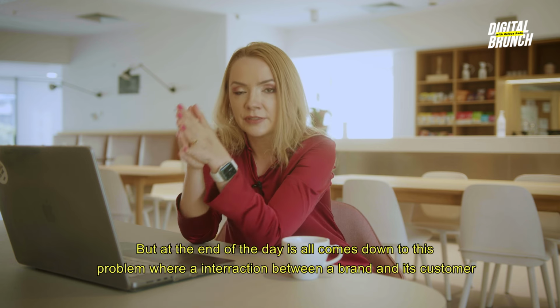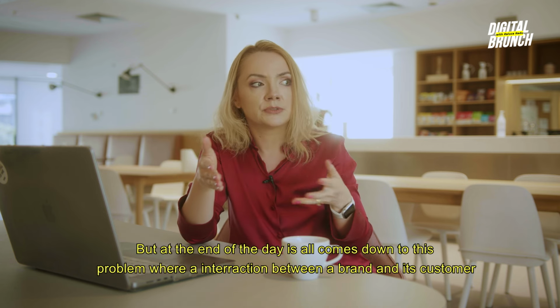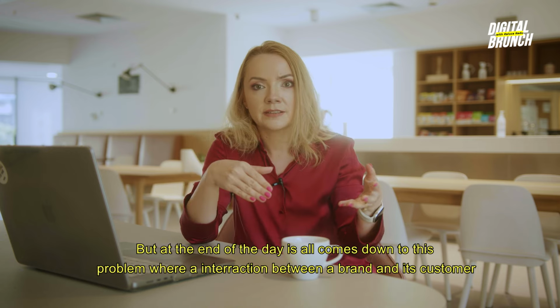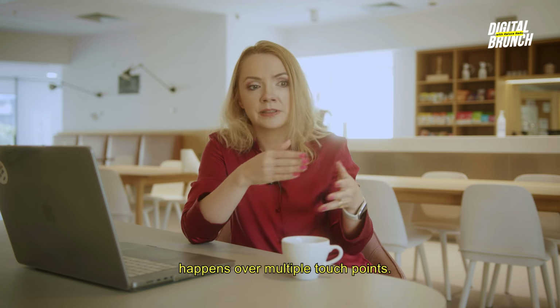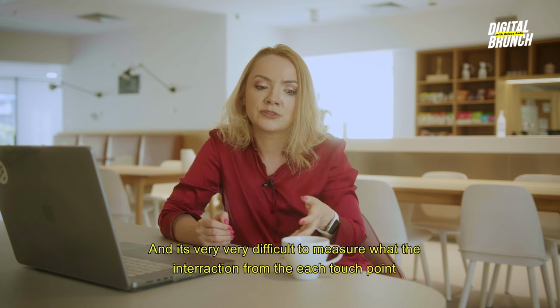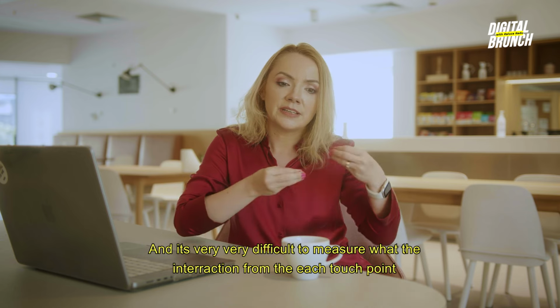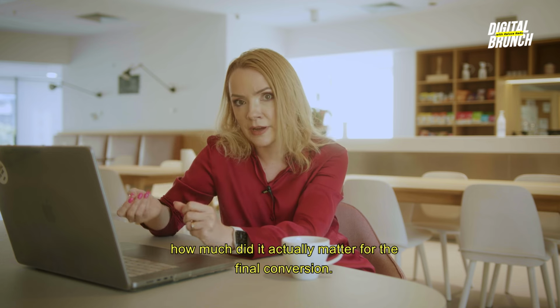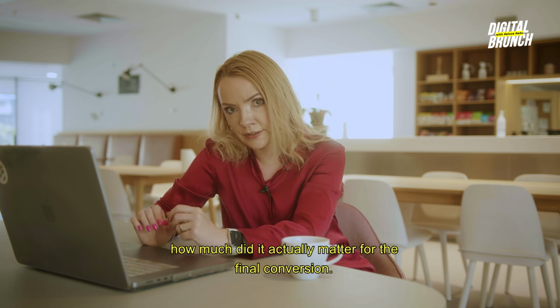But at the end of the day, it always comes down to this problem where the interaction between a brand and its customer happens over multiple touch points. And it's very, very difficult actually to measure how much the interaction from each touch point actually mattered for the final conversion.